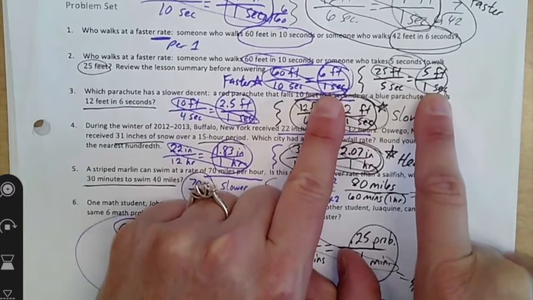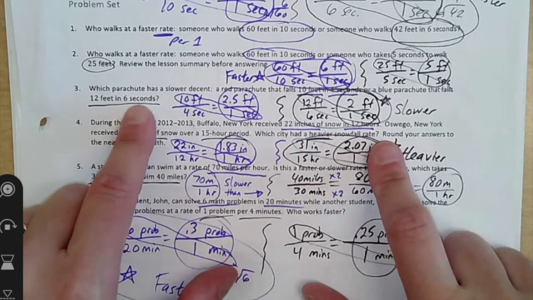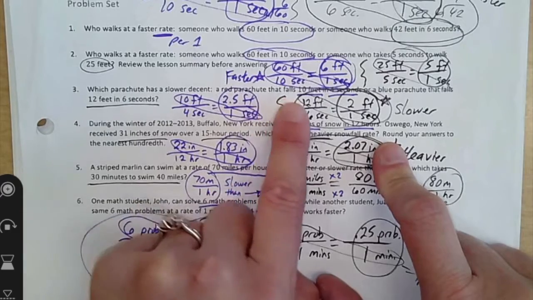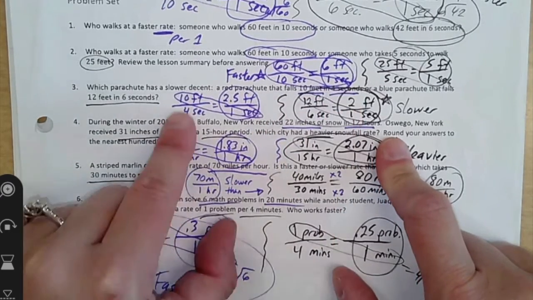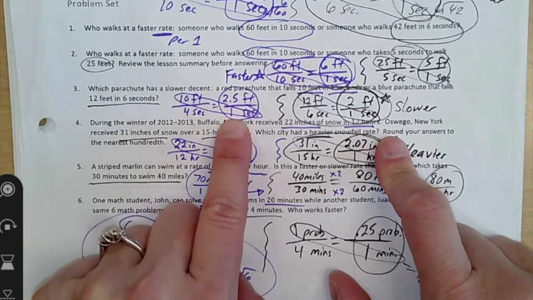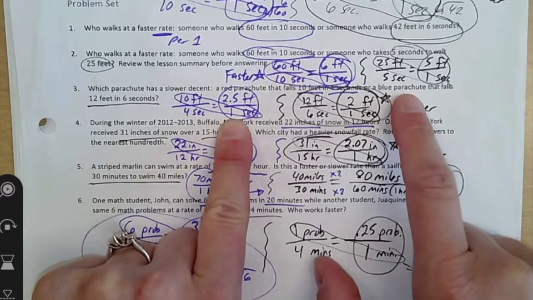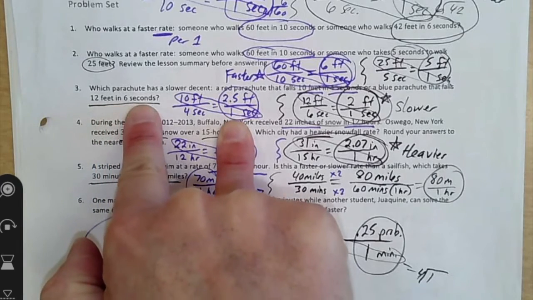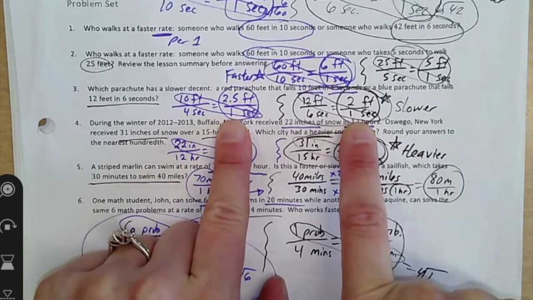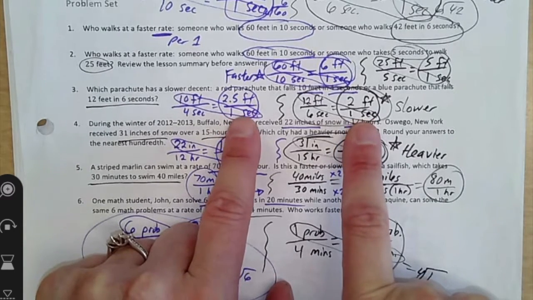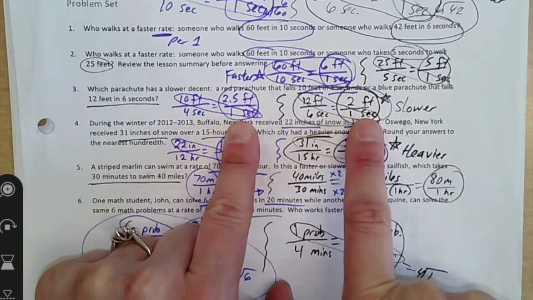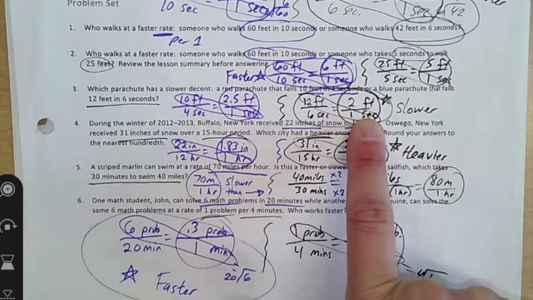The third example, the parachute, which one has a slower descent? Which one's going to come down slower? The red parachute falls 10 feet in 4 seconds. So I wrote 10 feet, 4 seconds. And then I found that that would be 2.5 feet per second for its rate. And then the blue parachute was 12 feet in 6 seconds. So 12 feet, 6 seconds simplifies down to 2 to 1. So which one's falling at a slower descent? Which one's coming down slower? The one that's only coming down 2 feet per second. They're coming down slower than somebody who's covering 2.5 feet per second.